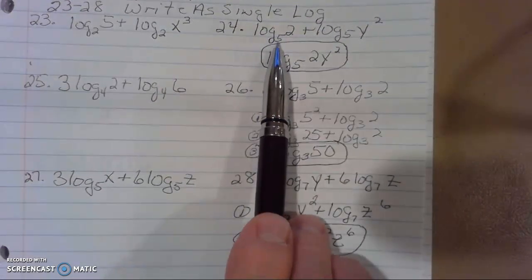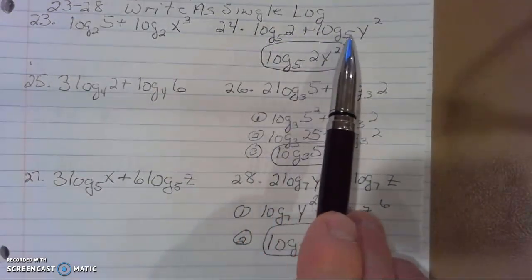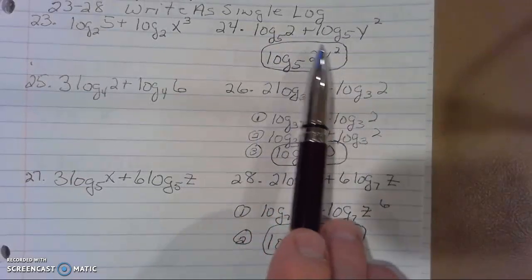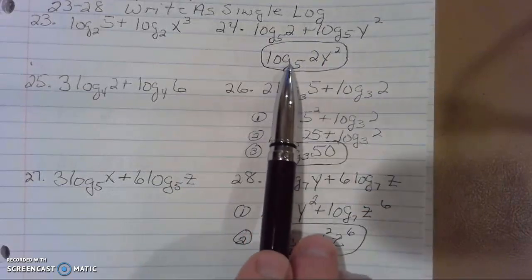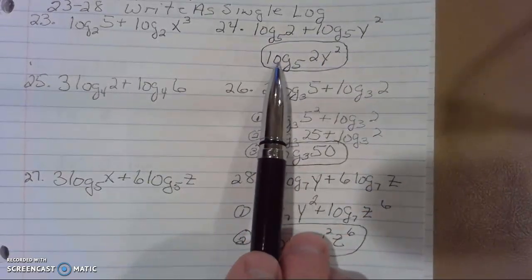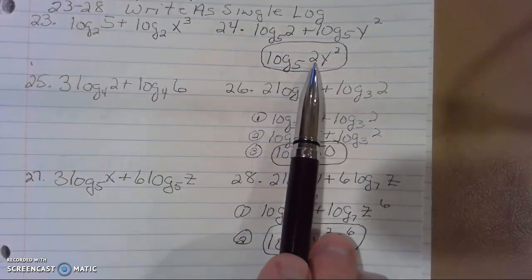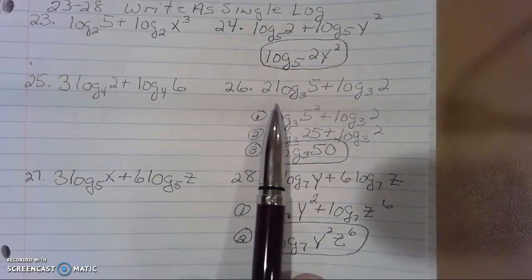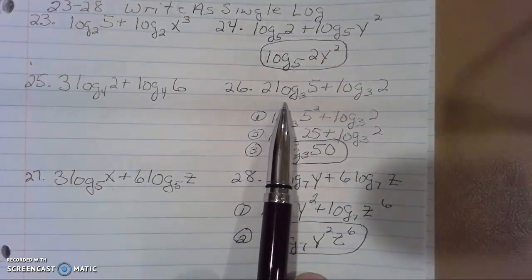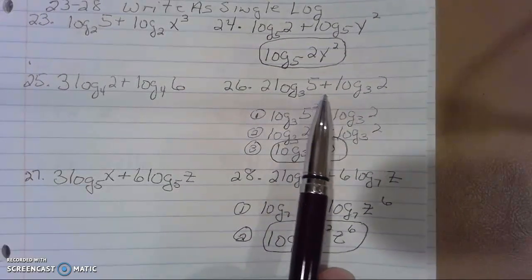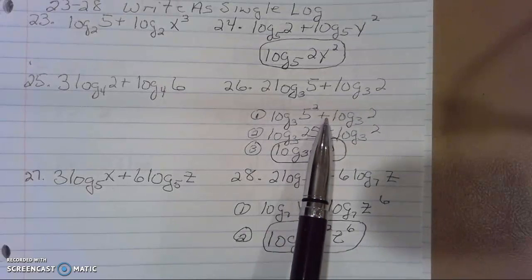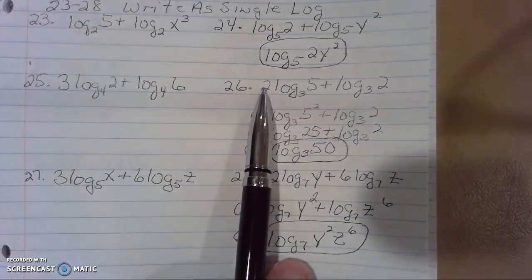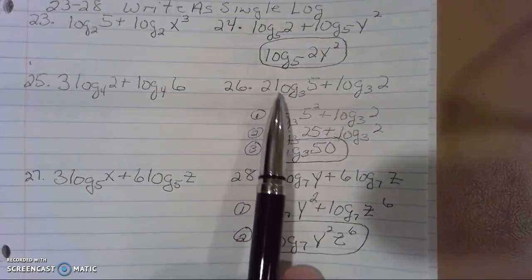Then 24 through 28, we are to write these as one logarithm. If you have log to the base 5 of 2 plus log to the base 5 of y squared, when you're adding logs, that means you're adding exponents, so you could just multiply those two together. Log to the base 5 of 2y squared. Number 26, 2 log to the base 3 of 5 plus log to the base 3 of 2. Before we can put them together with multiplication, we first need to put this 2 back.